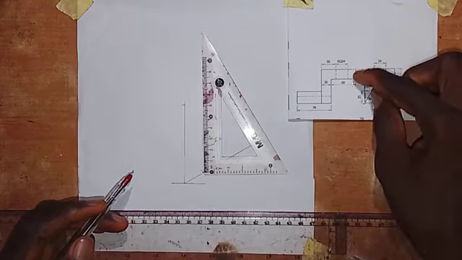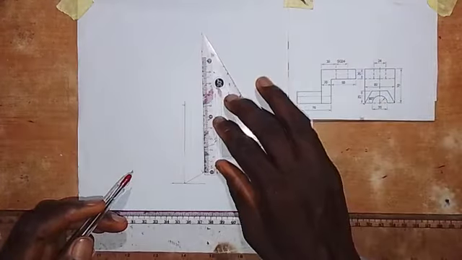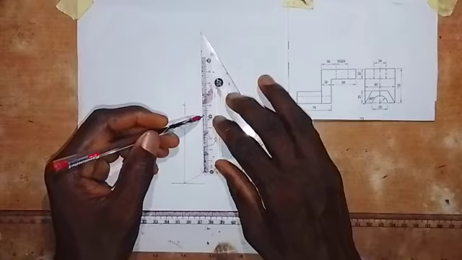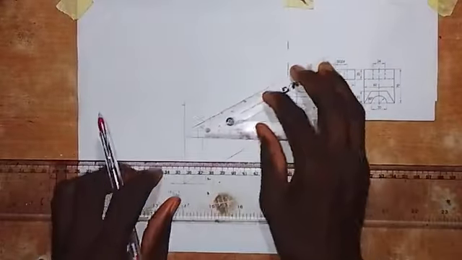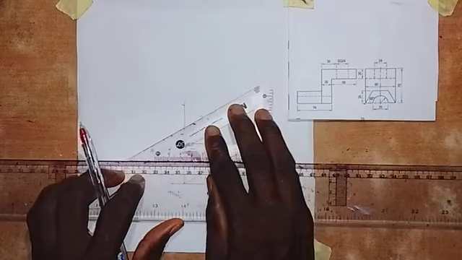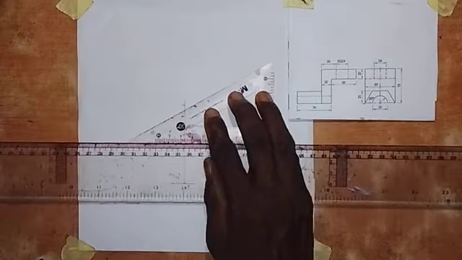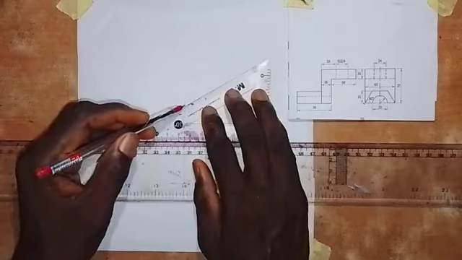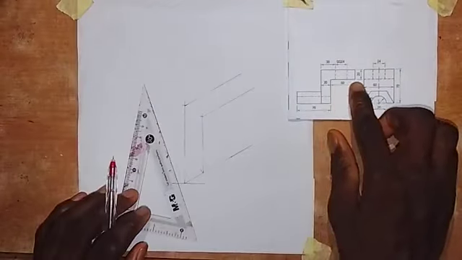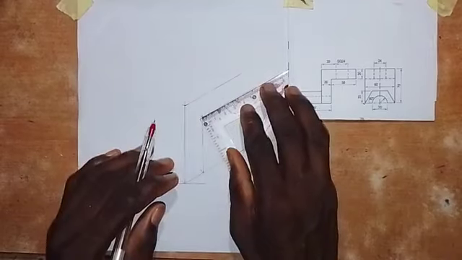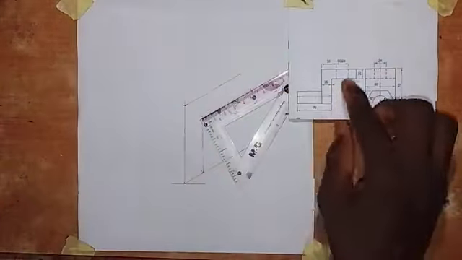Then we are told that from here to here is 20. That means from this point down here is 50 millimeters, so I will take a measurement of 50 millimeters. Then with my 30 degree set square, I will come to this point here and draw a line in this direction, and I will come up here also and draw a line in this direction. Then I'm going to take a measurement of 50 millimeters from this point here, to bring out this shape as I said.